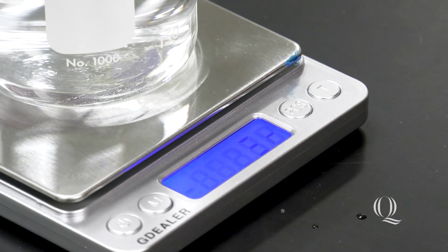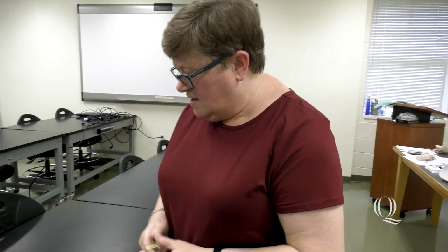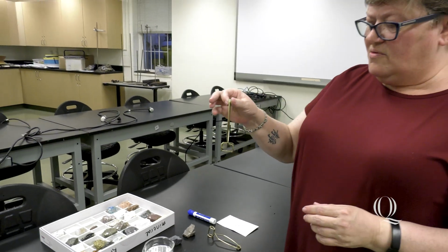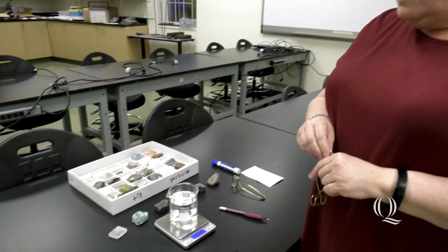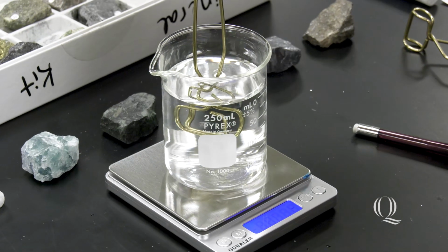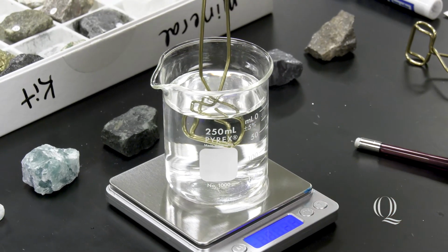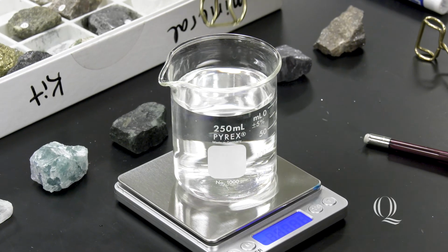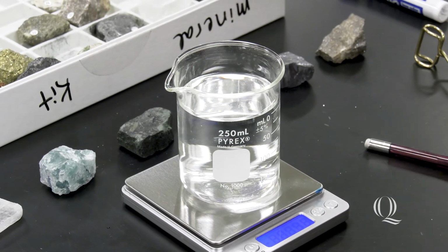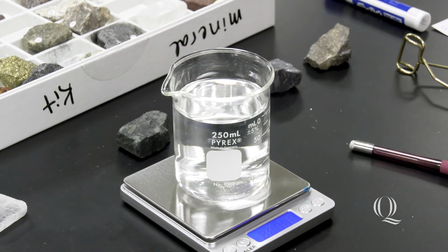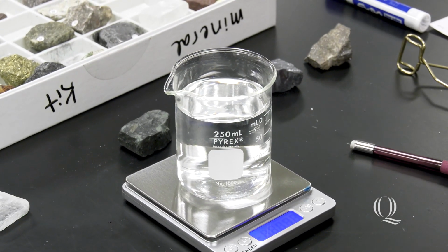All right, so I have 9.12 grams for sample number 3. Now, because I have dipped the mineral in the water and then taken it out, I have removed some of the water from my beaker. So now I have to reset everything. I'm going to hit tare again. I'm going to dip my tongs back in, and I'm going to hit tare. You have to do this after every sample because you are removing droplets of water every time you take this in and out. So you are basically reducing the total amount of water in your beaker.